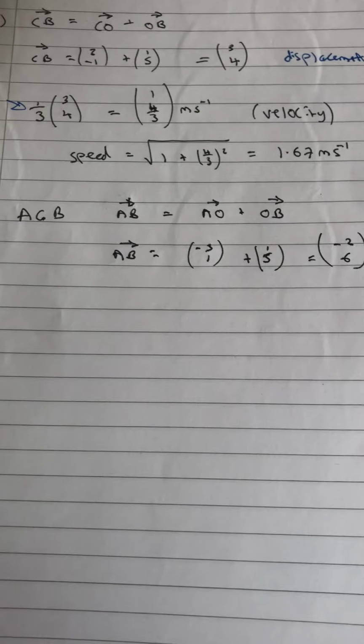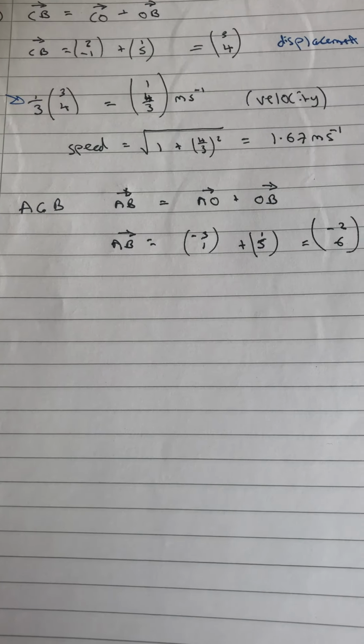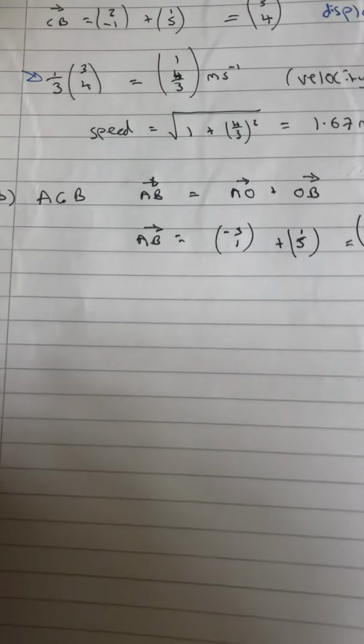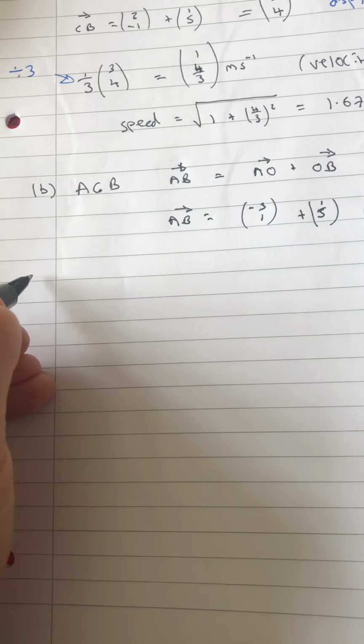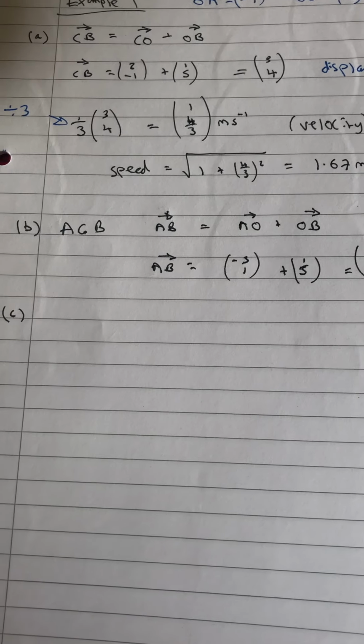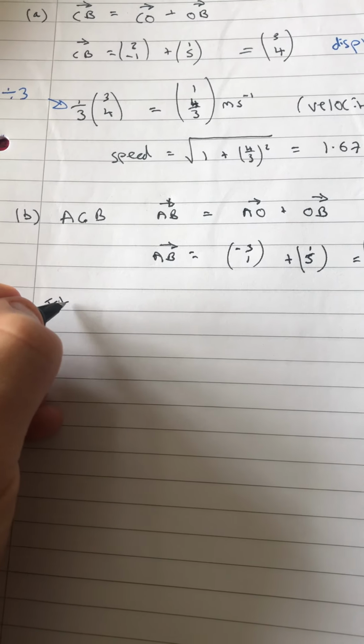Okay. Which is our answer for part B. Just checking with the book, given my computer's locked. And then part C is going to be the average velocity. So we need to know the total time now.